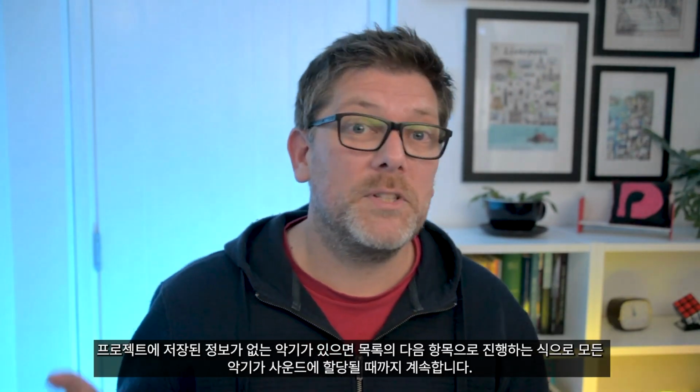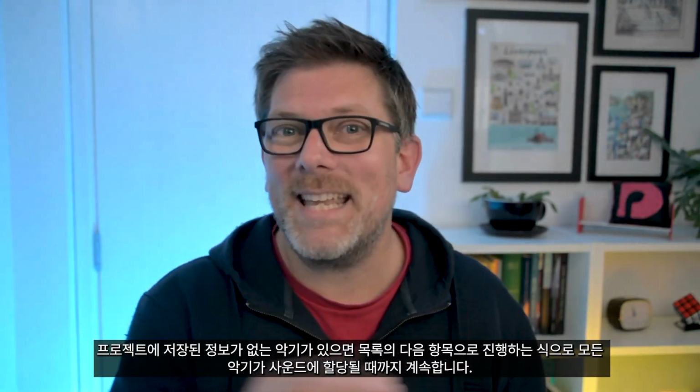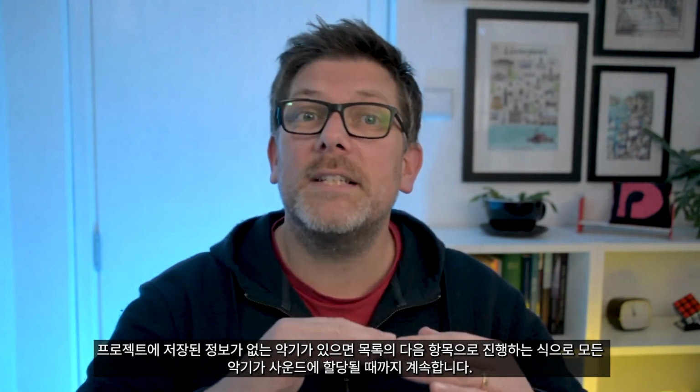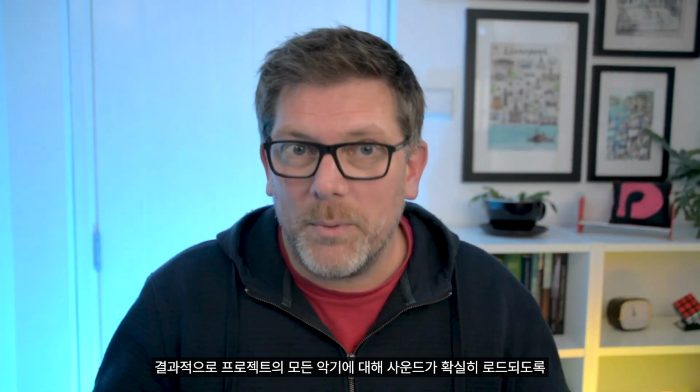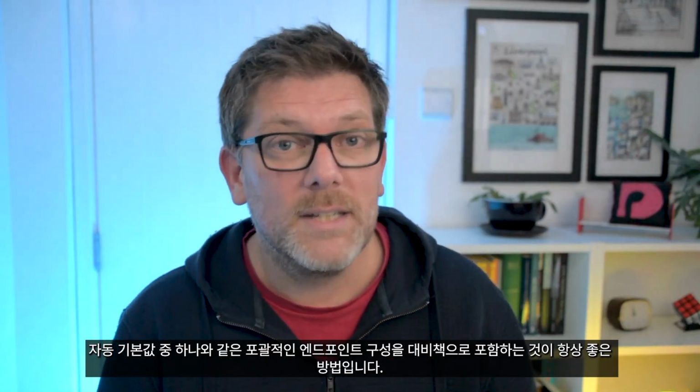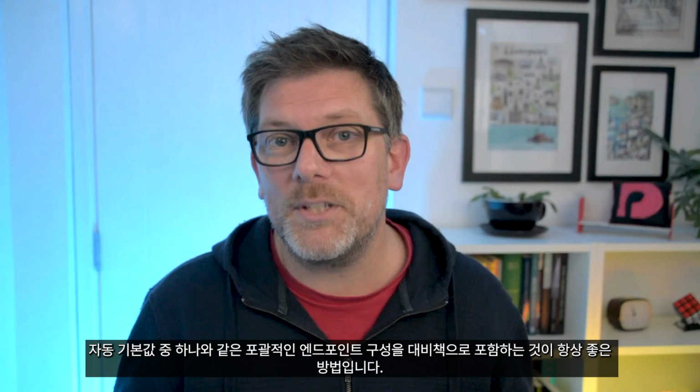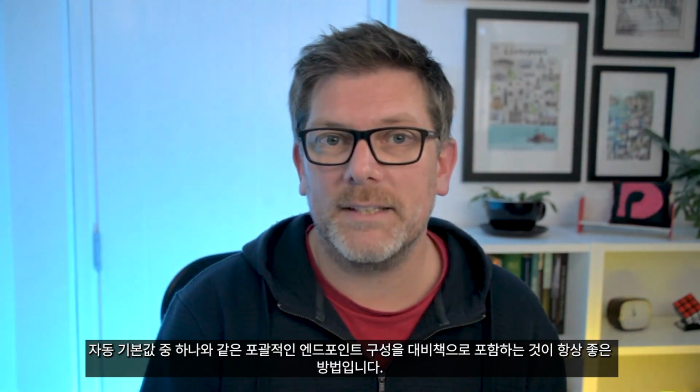If there are any instruments in the project that it doesn't have saved information about, then it progresses onto the next item in the list, and so on until all instruments have been assigned to a sound. As a result, it's always good practice to include a catch-all endpoint configuration as a fallback, such as one of the automatic defaults, so that sounds will definitely be loaded for all instruments in your project.